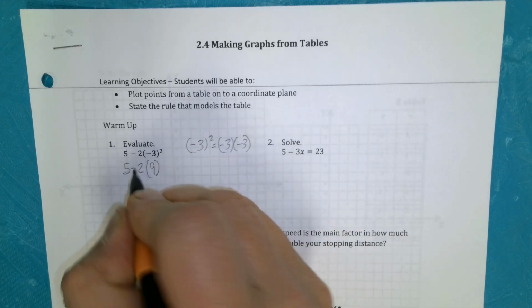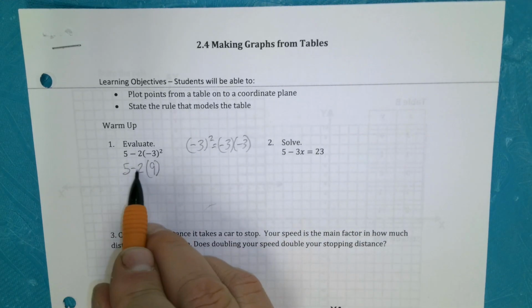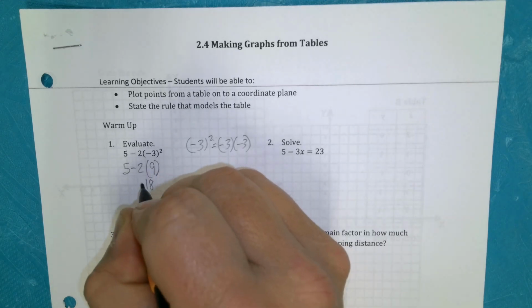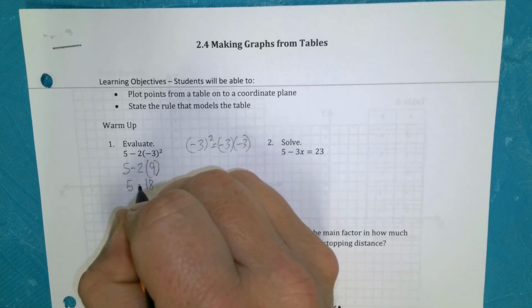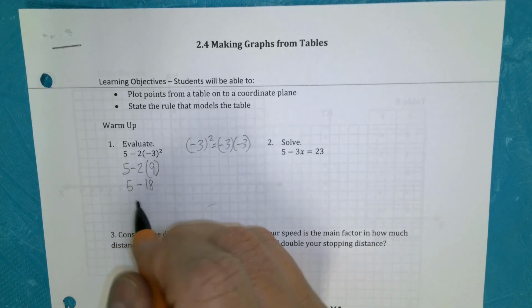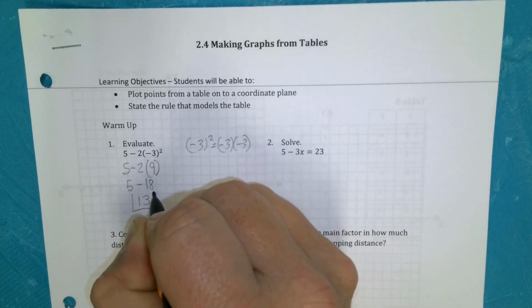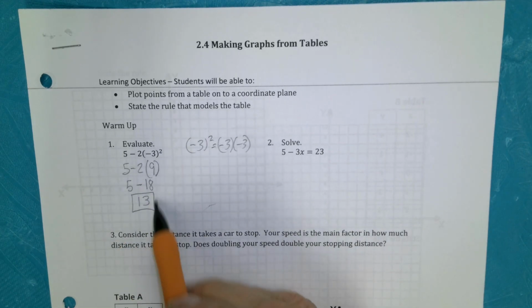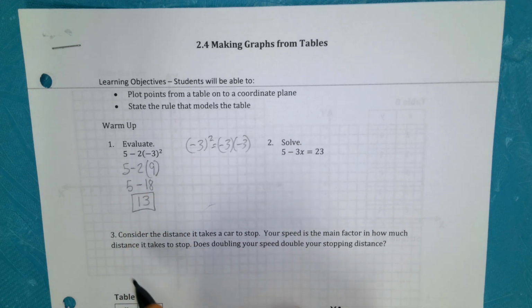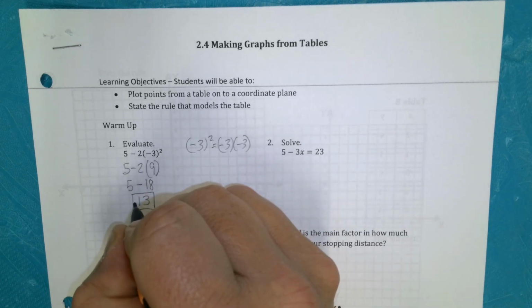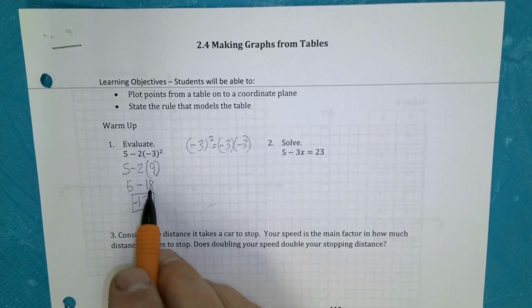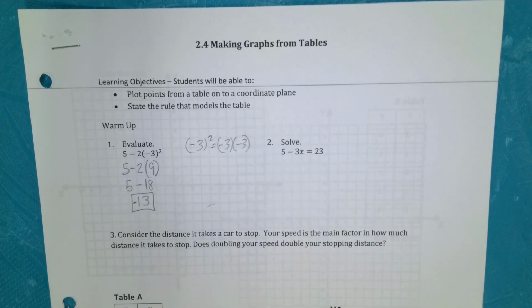Then we'll come to our next step, which is going to be multiplication. The 2 times 9, which is 18. This minus sign is still there. And then 5 minus 18 is going to give you negative 13. Just a reminder, whenever you do these kind of problems, run them through a calculator. Make sure that answer comes out correct. Oh, negative. It's a war. Negatives win, so negative 13 is your answer.